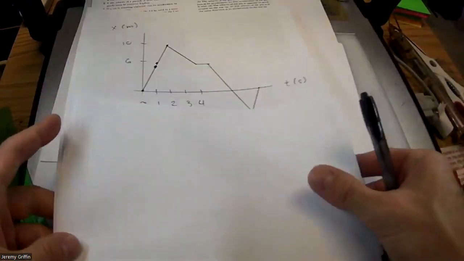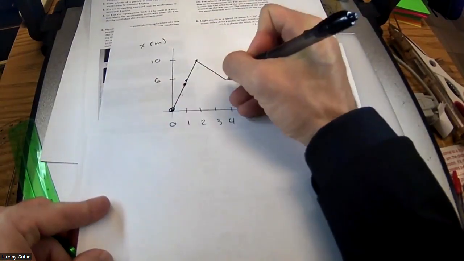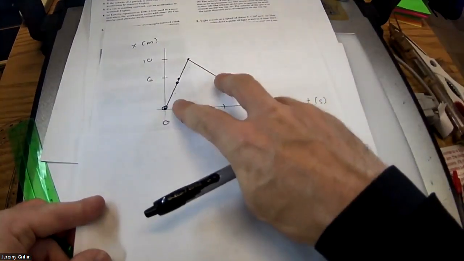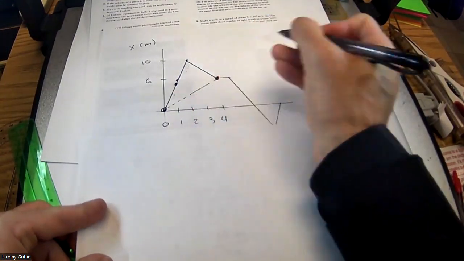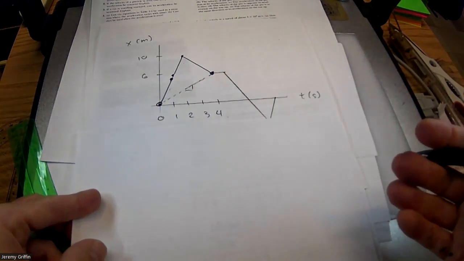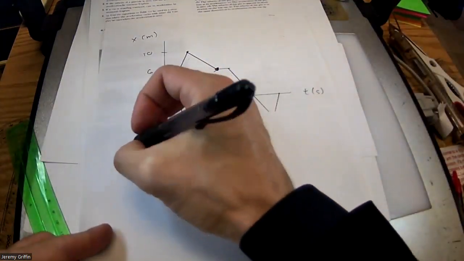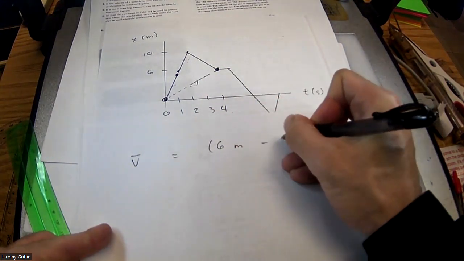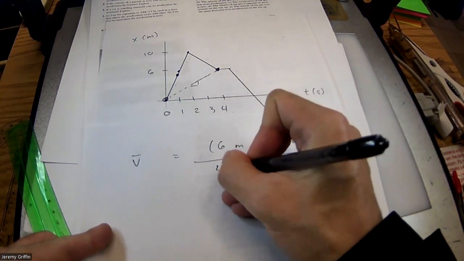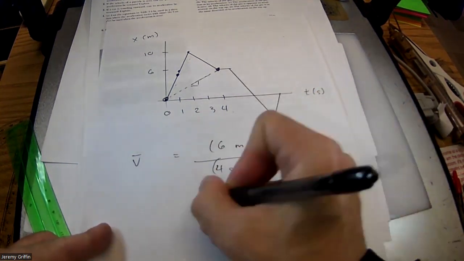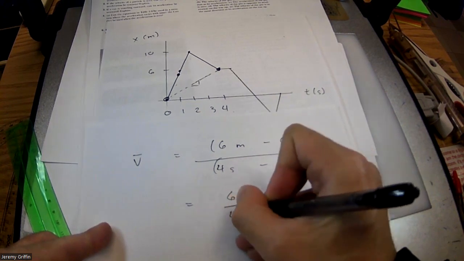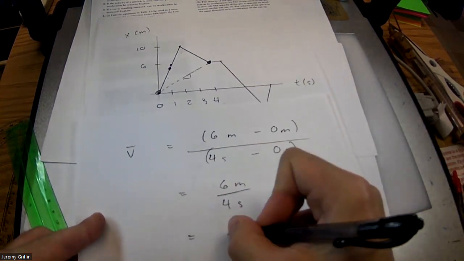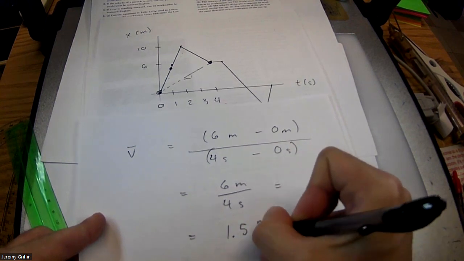But what about the next question though? Next question says from 0 to 4 seconds. Now, if you go 0 to 4 seconds, that's from this point to this point. Here's your 0 to 4 seconds. You see that? So the slope of that would be your average velocity during the first 4 seconds. So V bar during the first 4 seconds, we got 6 meters minus 0 meters over 4 seconds minus 0 seconds. That's 6 meters in 4 seconds, which is 1.5 meters per second.